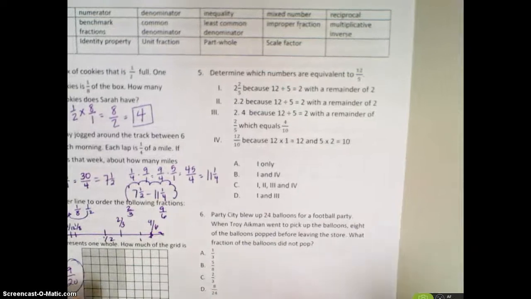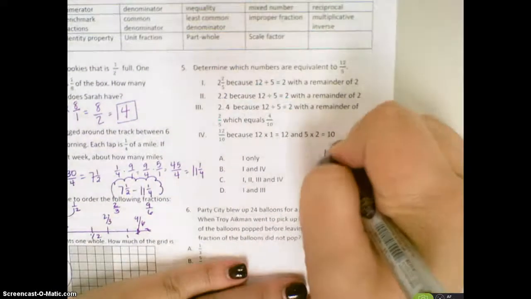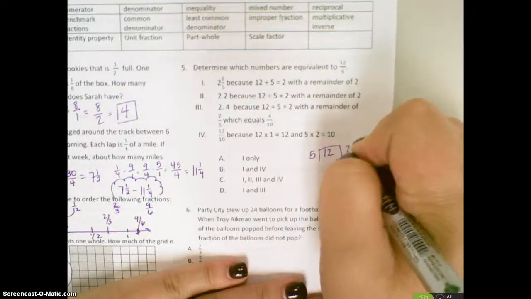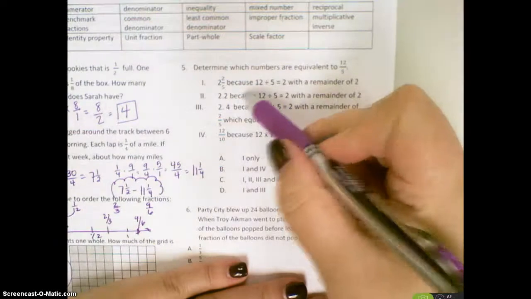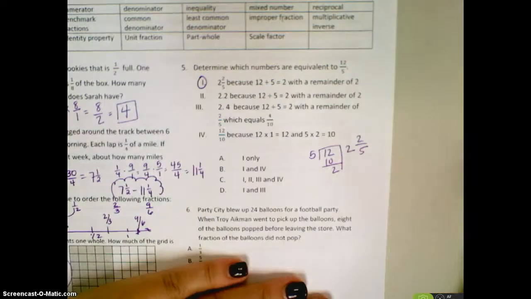Number 5, determine which numbers are equivalent to 12/5. I'm going to go ahead and just simplify this right now. So 12/5, 5 goes into 12 twice, and I would get 2 2/5, because 12 divided by 5 is 2 with a remainder of 2. So 1 works as an answer choice.